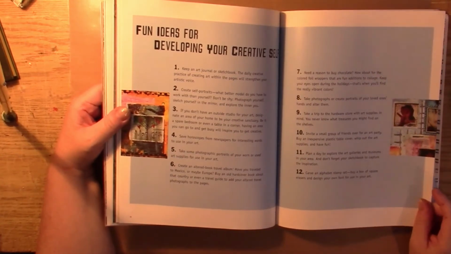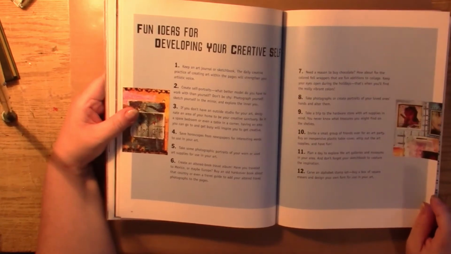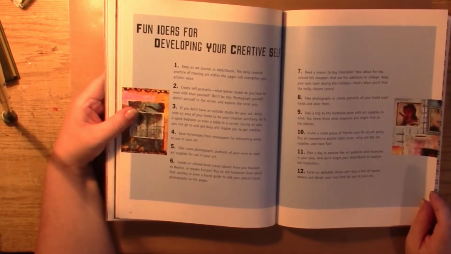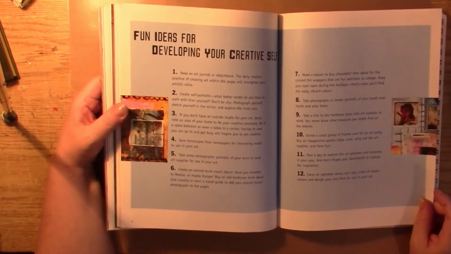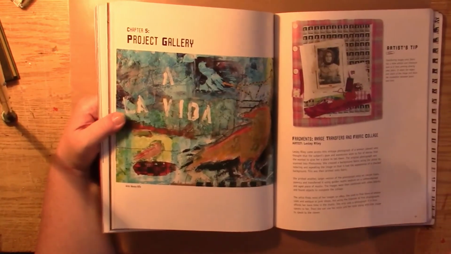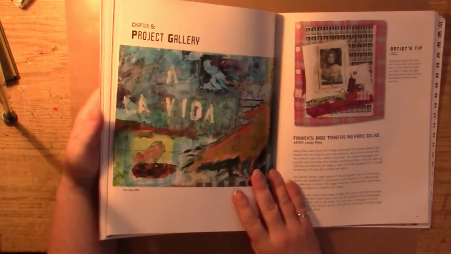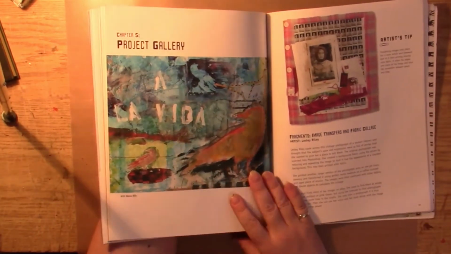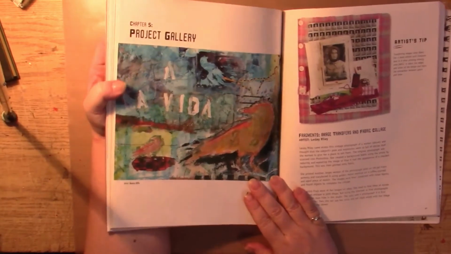Here's one. I'm not into horoscopes, but I've always wondered how I could incorporate them into my art. But it says, save horoscopes from newspapers for interesting words to use in your art. And that's true. If you took a phrase out of one of those, they'd be interesting. And here we have the project gallery. And this has a bunch of different artists showing their work that includes altered imagery.